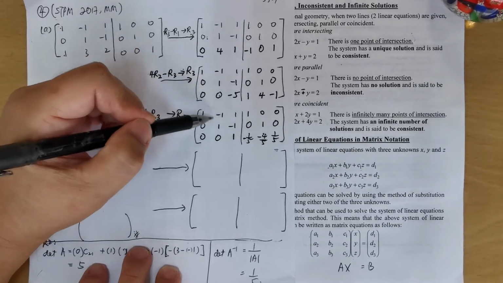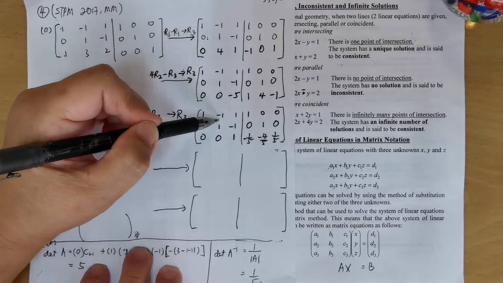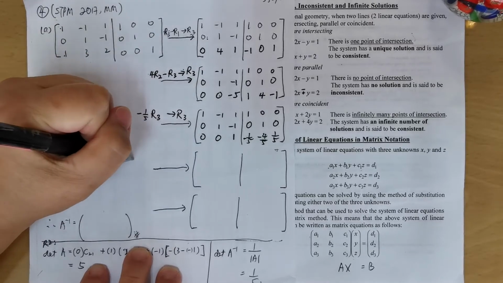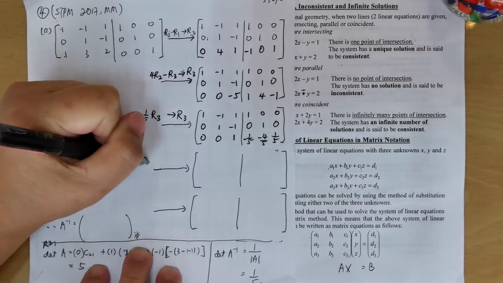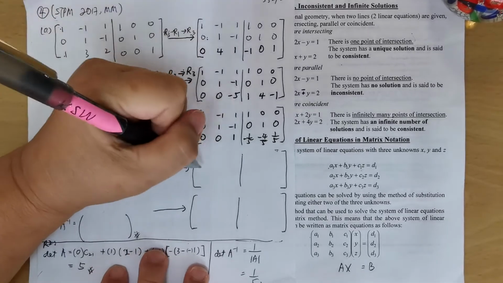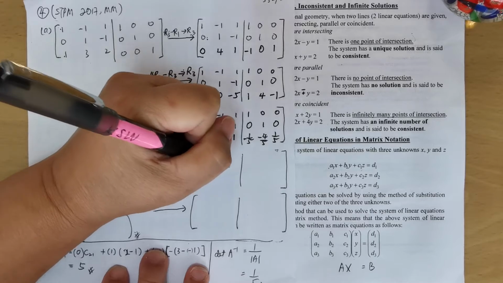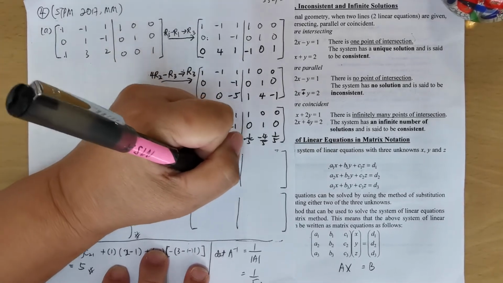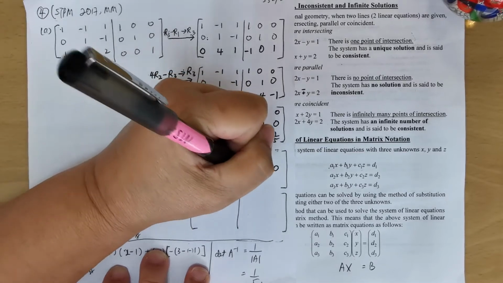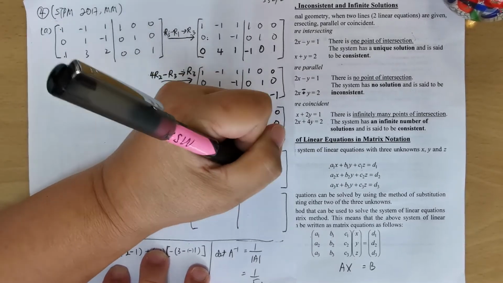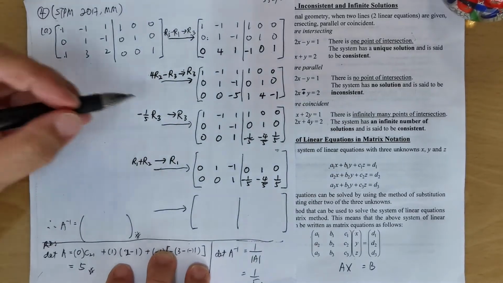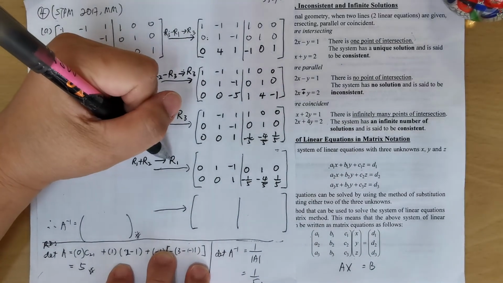Okay. So the next step is to change this one to 0. So I can use this one. So I'm using R1 plus R2 to become new R1. Means I'm going to change R1, so R2 remains the same. Okay? Rows 2 and 3 remain the same. So R1 plus R2 become new R1.